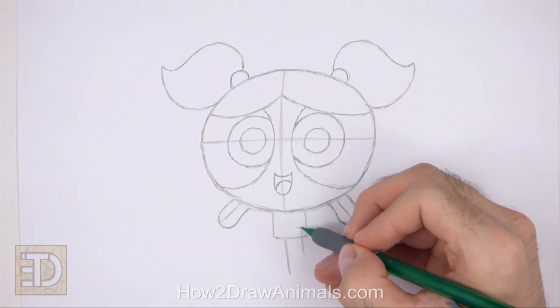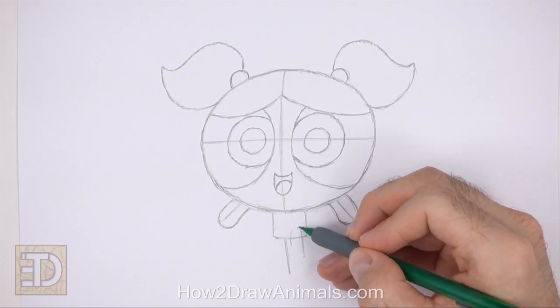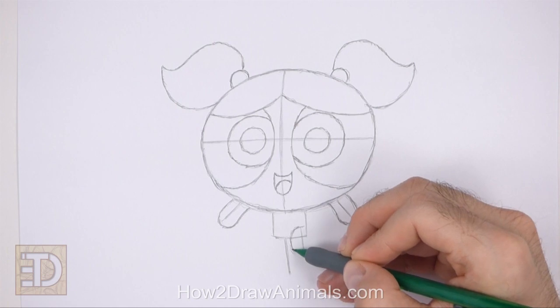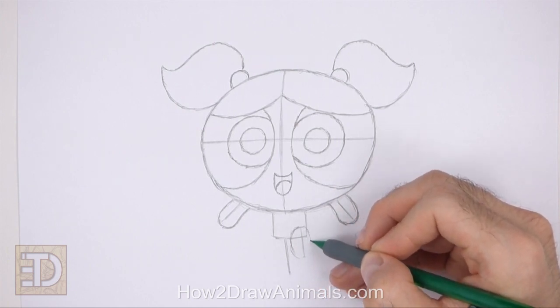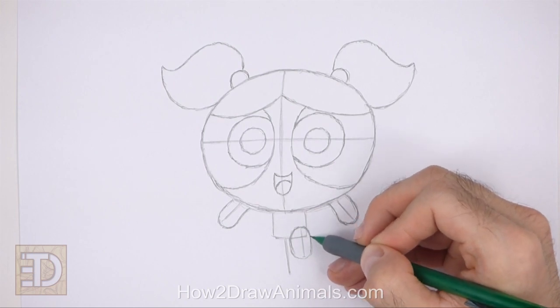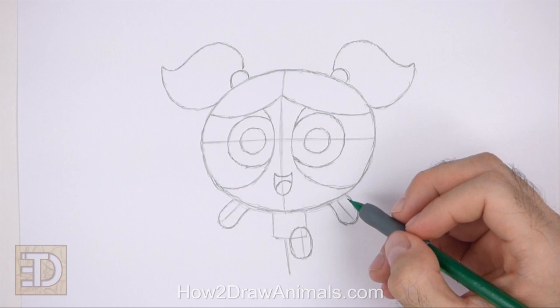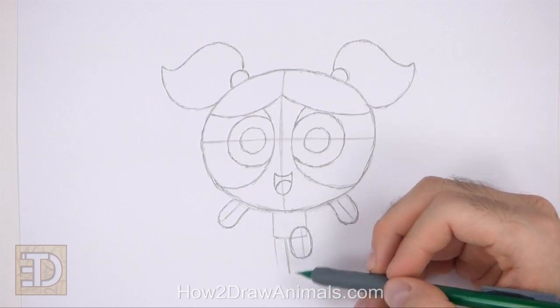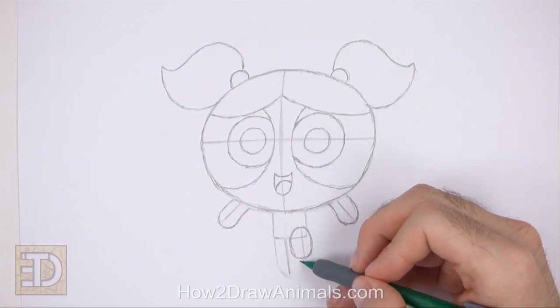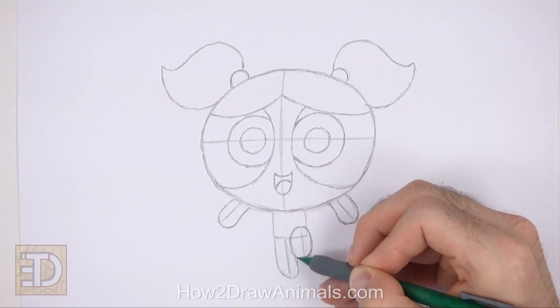Now use the short vertical line that's on the lower right side of the body as a guide to draw the first leg. Just like with the arms, draw the shape of the leg around the guideline. The leg is folded up, so the shape is basically a small oval. Use the vertical line on the left as a guide to draw the other leg. This leg should be similar to a long letter U.